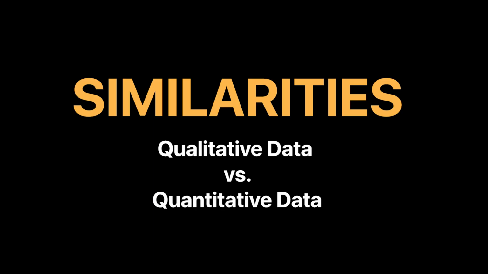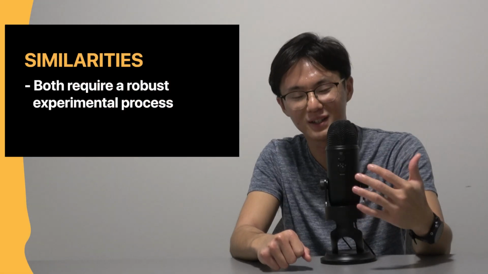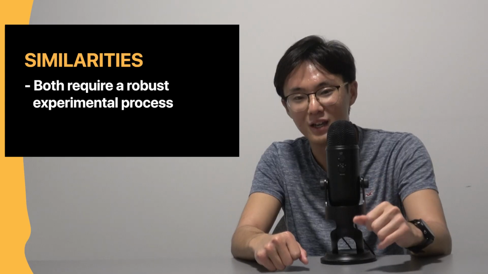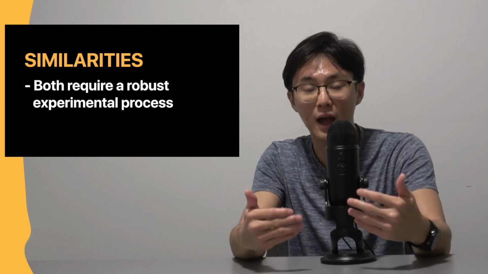So what are the similarities between both pieces of data? Well, there are some very important ones, which include the fact that you need to have a robust experimental process if you want to do a good job with the data and have it actually believable.